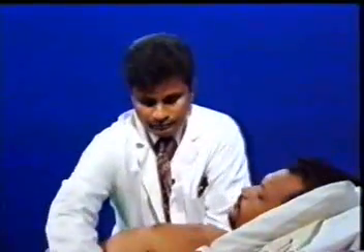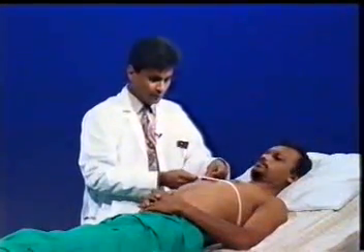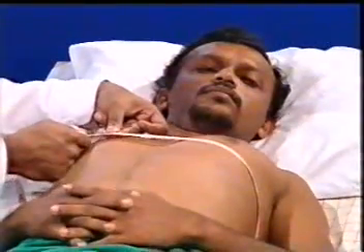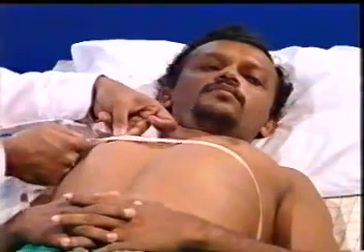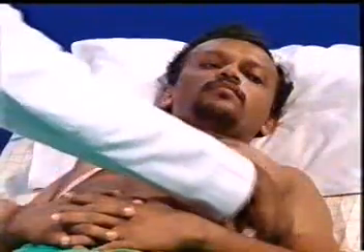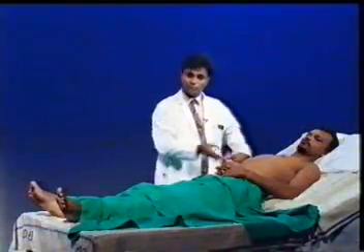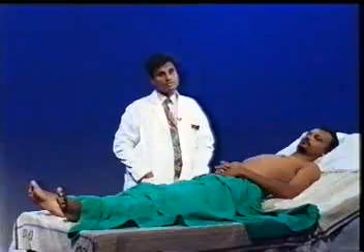Next we look at the respiration or the breathing movements, and for this we use a tape measure. You measure at the level of the nipples and ask the patient to take deep breaths in and out. You also should look at the type of the breathing, whether there is thoraco-abdominal, and also take this opportunity to count the respiratory rate.